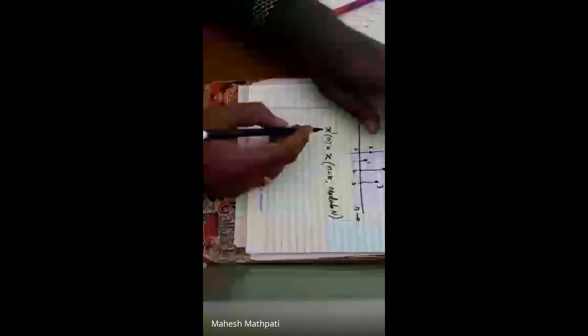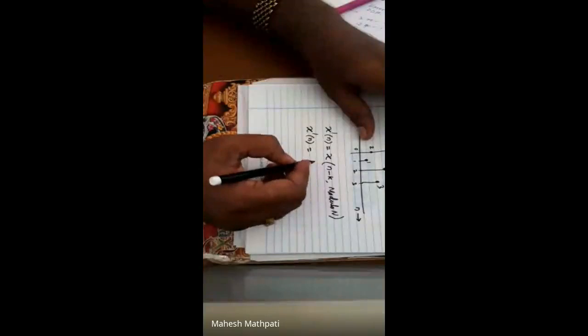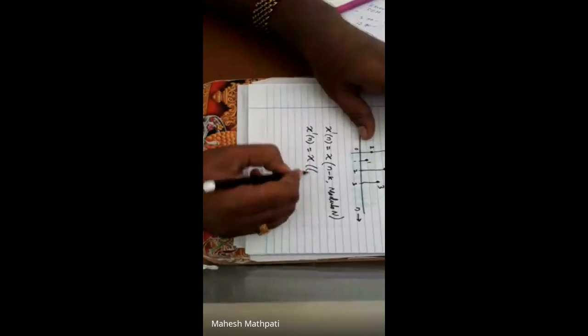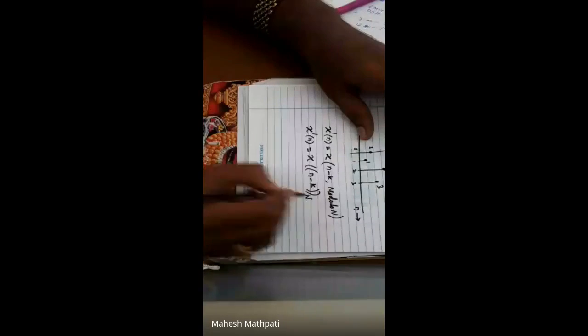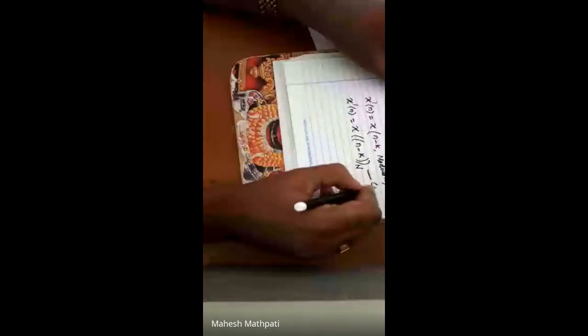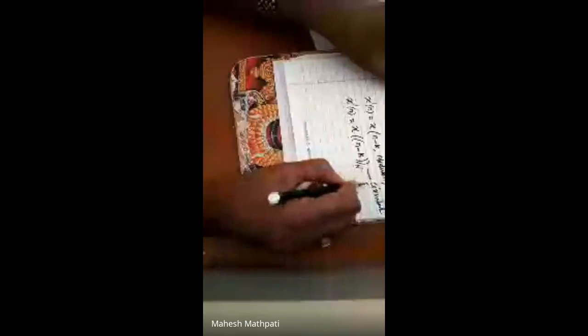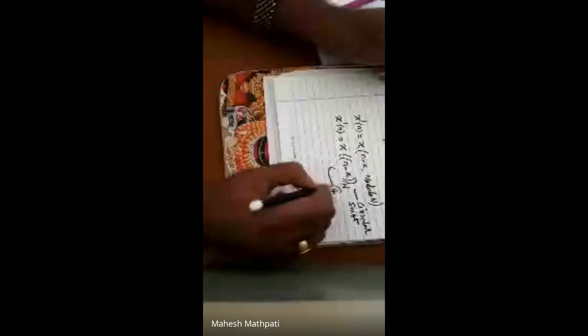Or this can be expressed as x dash of n equals x of ((n minus k)) modulo N. This we are calling the circular shift operation, or circular shift of a sequence. Let us call it equation 4.